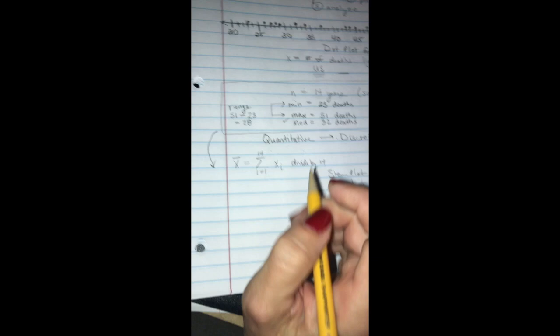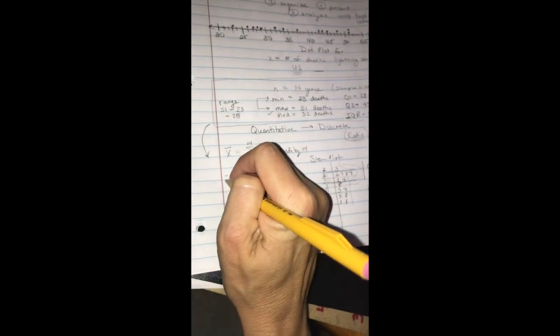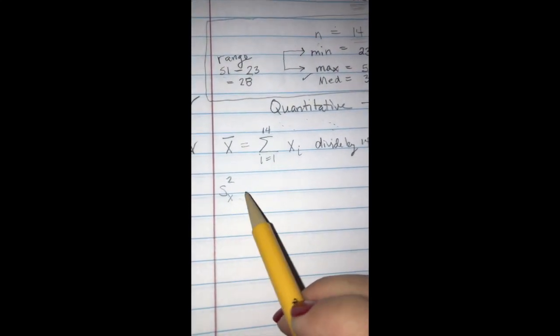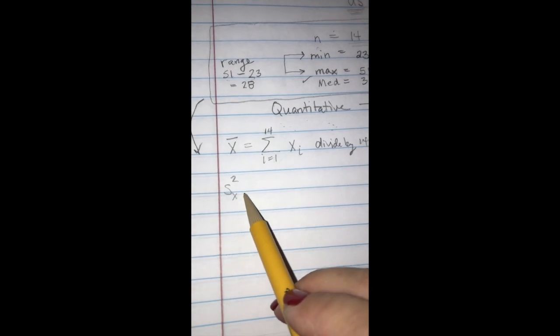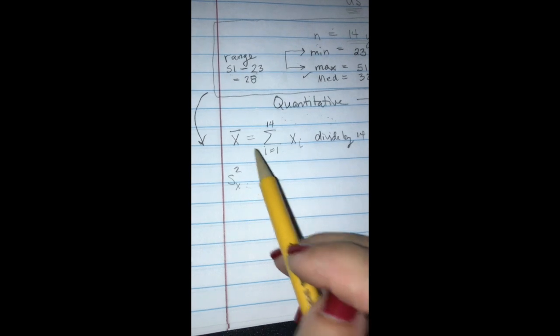Most people know how to do this. So you would add up all those values, grab your calculator, come up with the sum of all of these 14 values and divide by 14. Now the sample variance, I'm going to say that's standard deviation. Variance is how they vary. Really, we derived this idea in class. It's how far on average the values differ from the center, the mean.